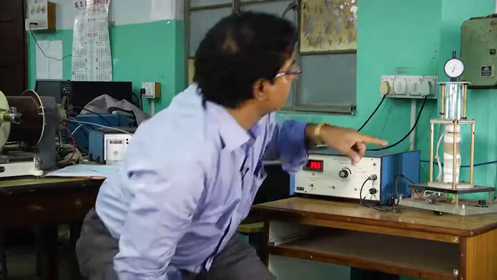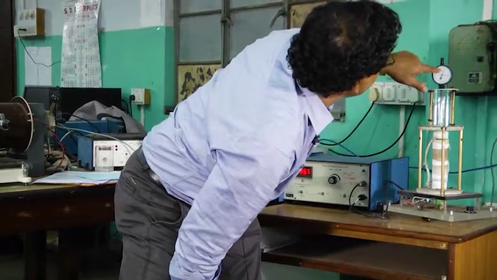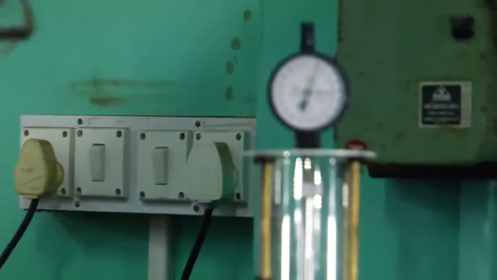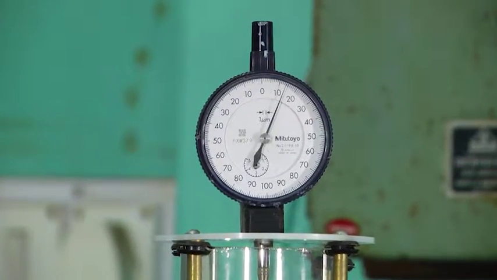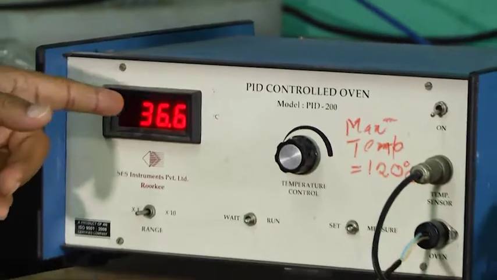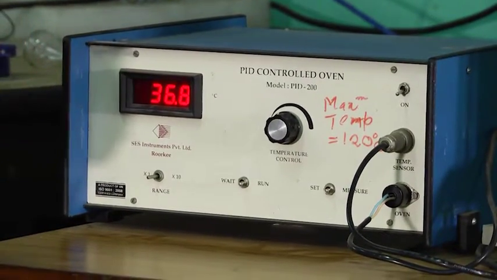So, at 35 you want to take a reading. So, you see now it is 14. Now, I can see it is 14. Okay. So, at 35 it is 14. So, exactly you have to take it. So, you have to be ready for taking the reading.